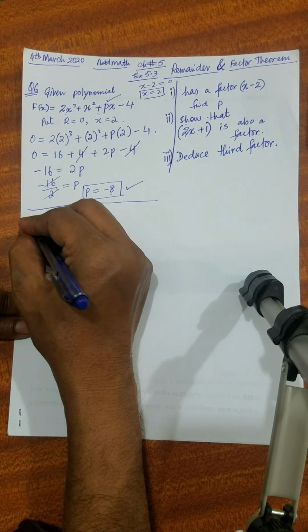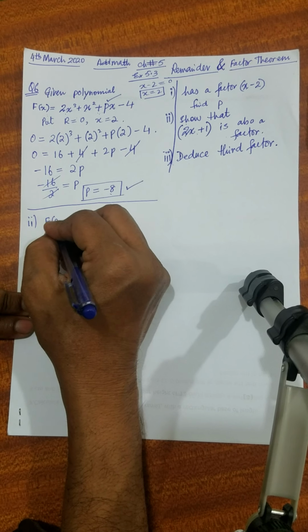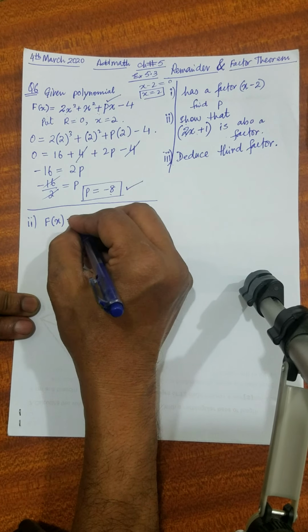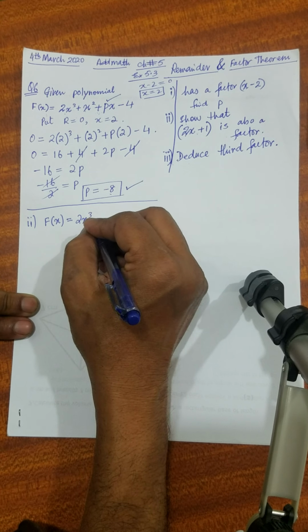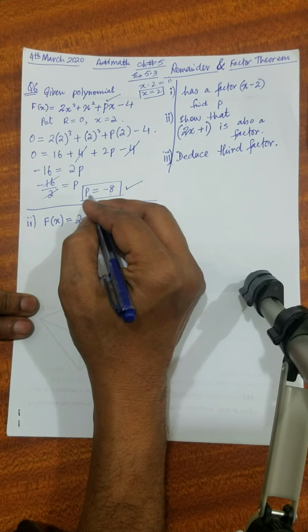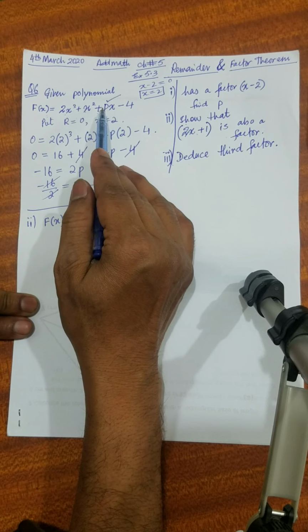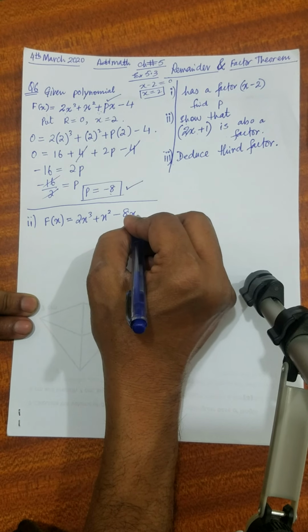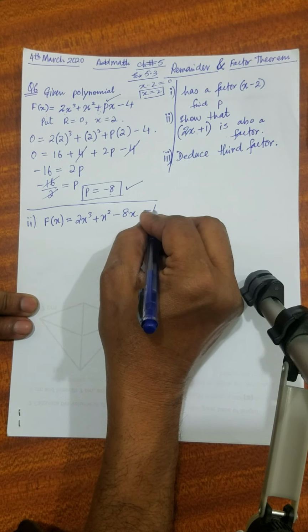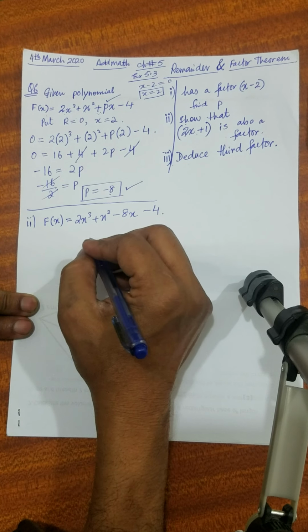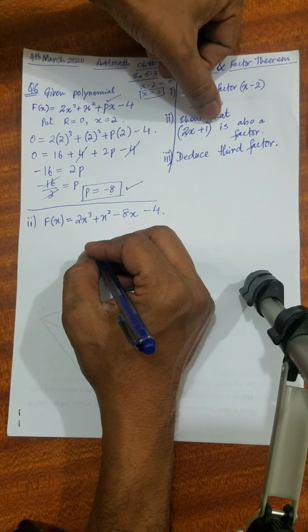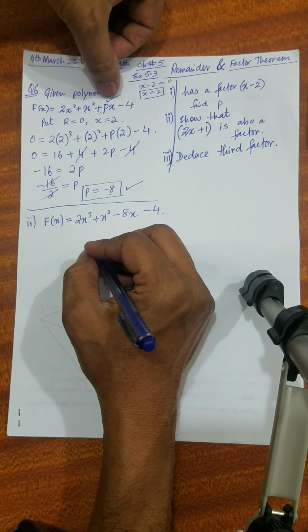Now, the same polynomial function of x, just put in the value of p first: 2x cubed plus x squared, p is -8, so -8x and -4.